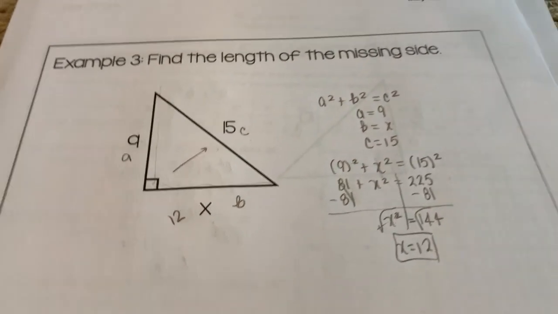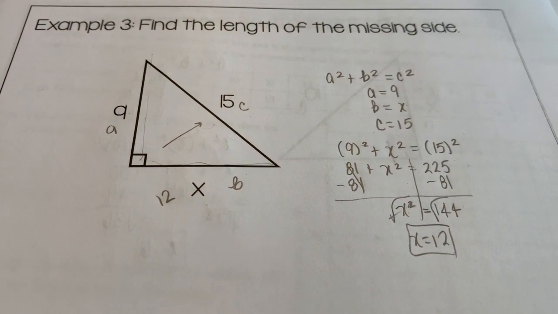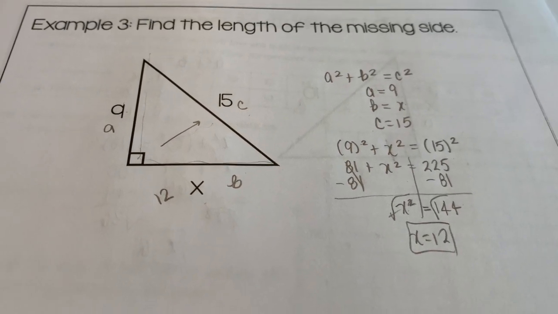All right, so have fun with the Pythagorean Theorem. It's super important for 8th grade. It's super important for geometry, and it's also important for your Catholic high school entrance exams.